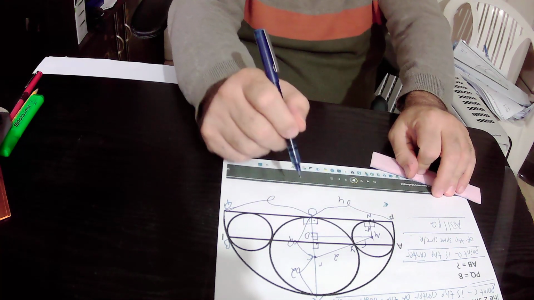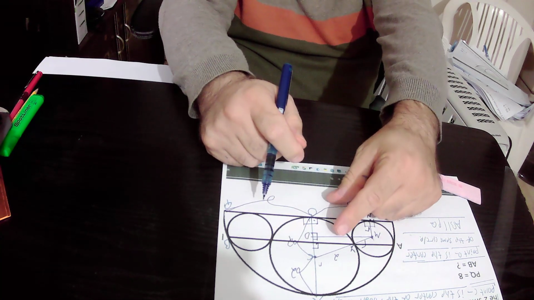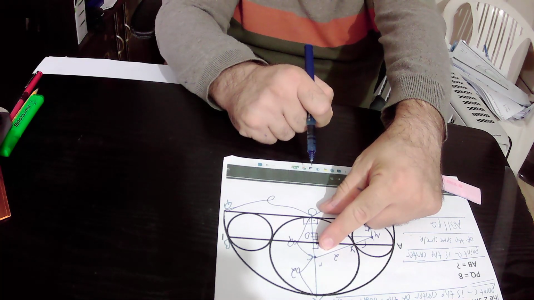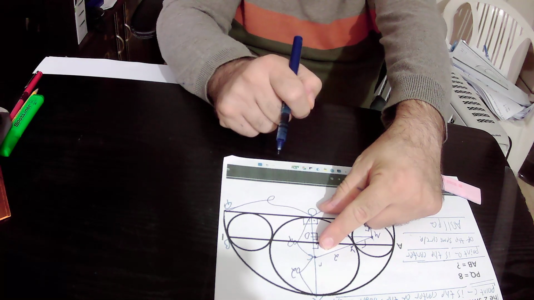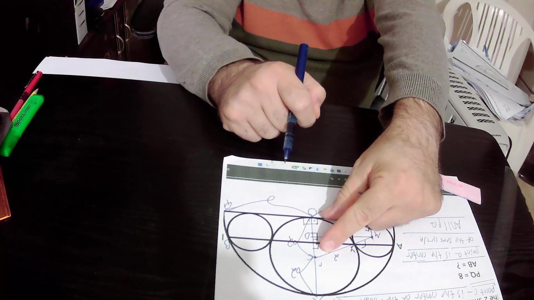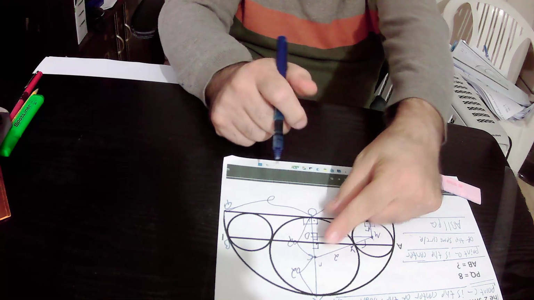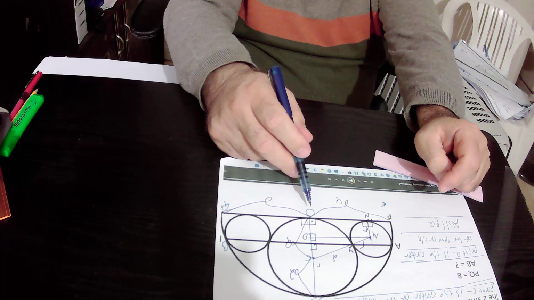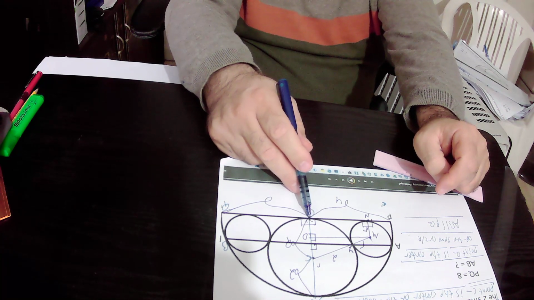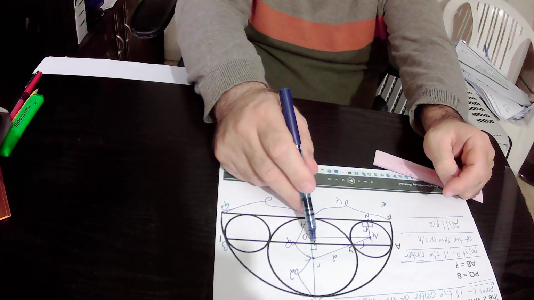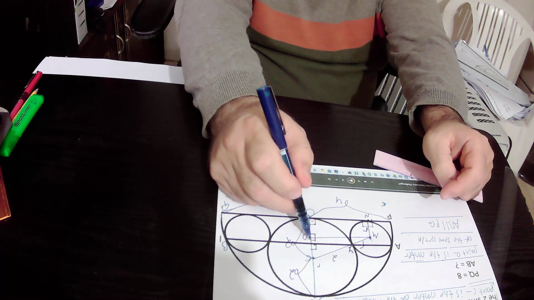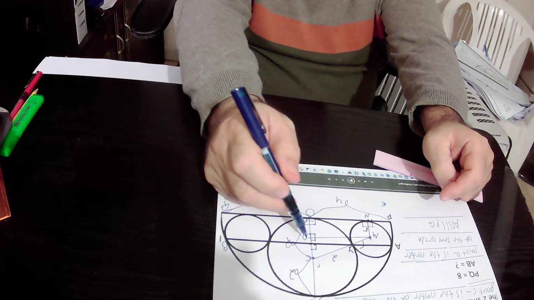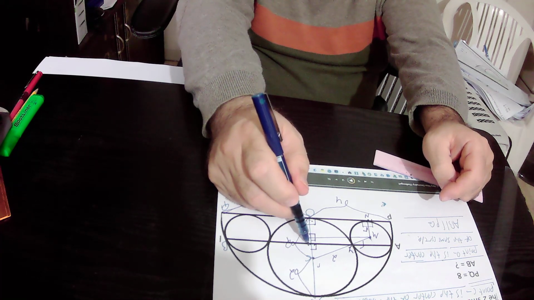Again, I repeat that those two angles are located between the parallel lines AB and PQ, therefore they are equal to each other. That is to say, if this angle equals 90 degrees, then this angle also equals 90 degrees. And we will define this point as point E.